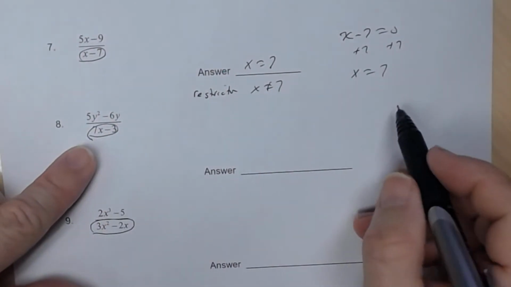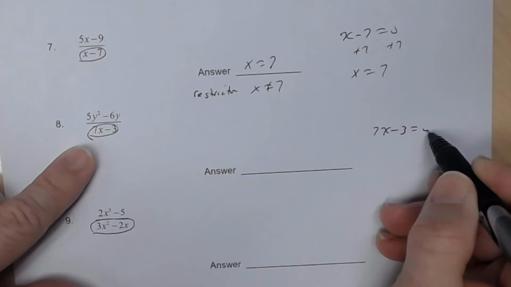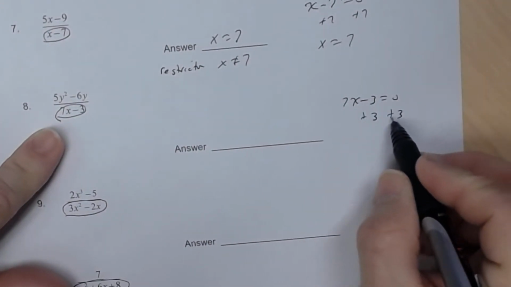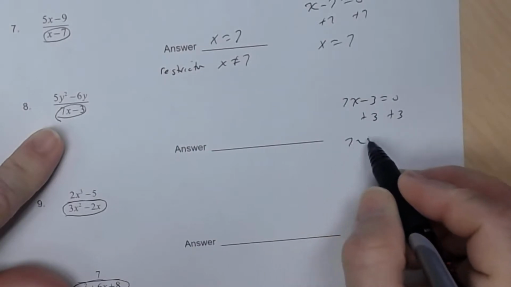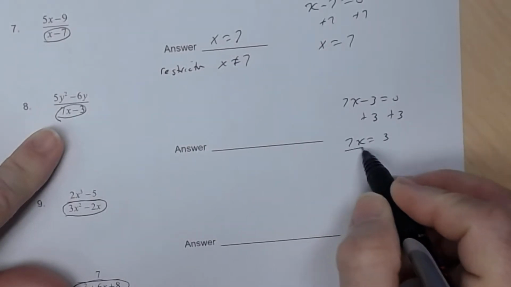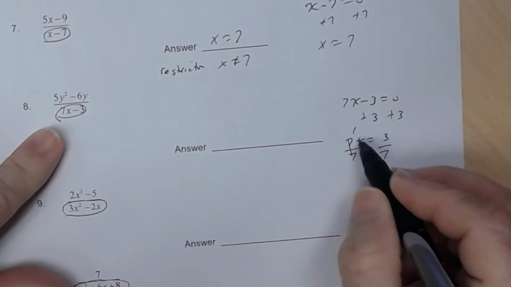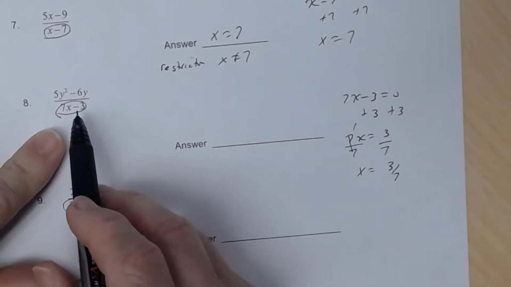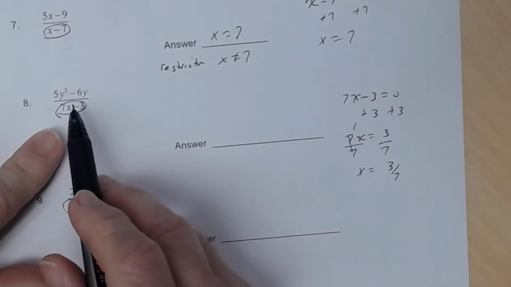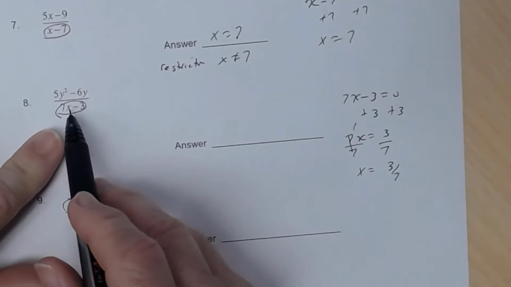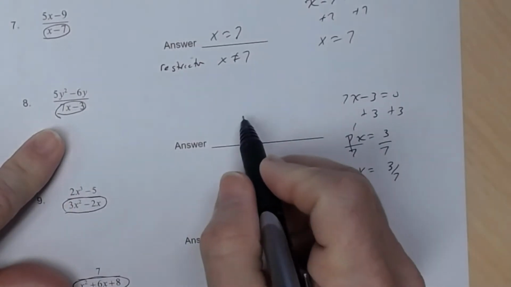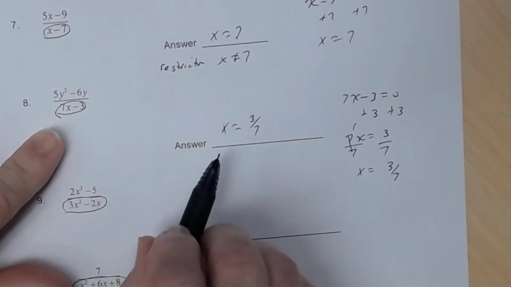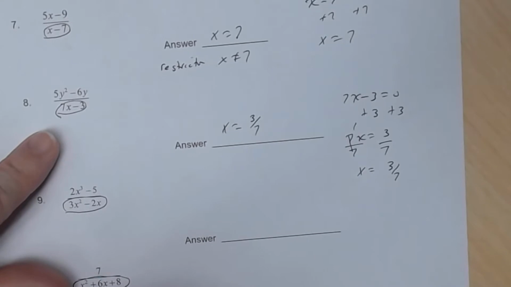Okay, over here, I have 7x minus 3. That's equal to 0. So again, that's a linear equation. So I'm going to solve for x. I'm going to add 3 to both sides. So I get 7x equal 3. And then I'm going to divide both sides by 7. So I found another value for x for which this rational expression is undefined. So when x is 3/7, that makes my denominator 0.